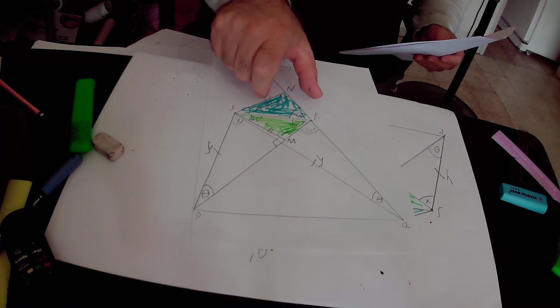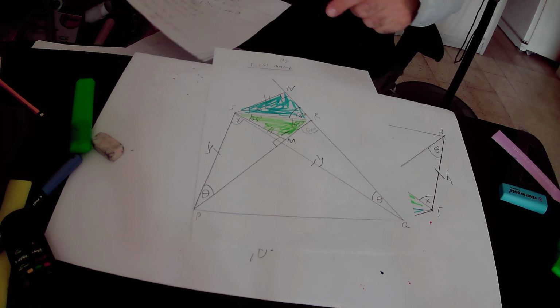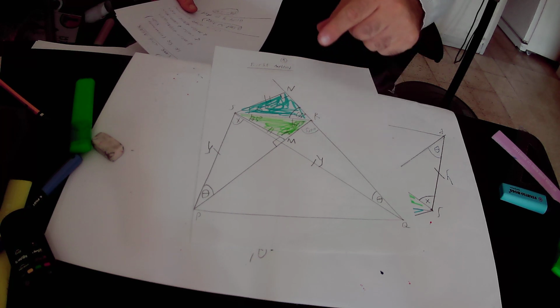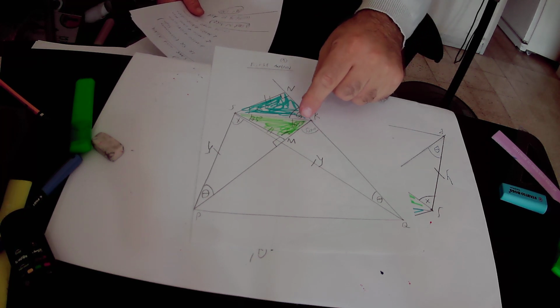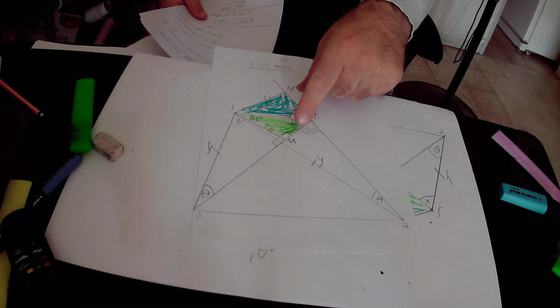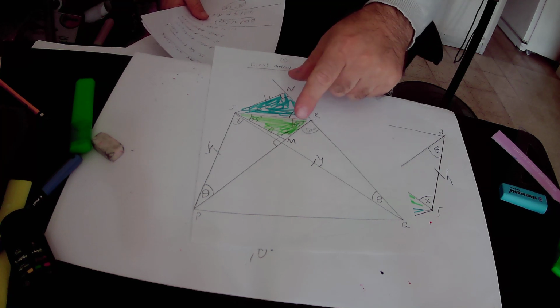So SR equals SR, and we have those two angles that are equal to each other. We found out that those two angles are both equal to 65 degrees, and those two angles are also equal to each other. They are equal to 90 degrees according to our construction.